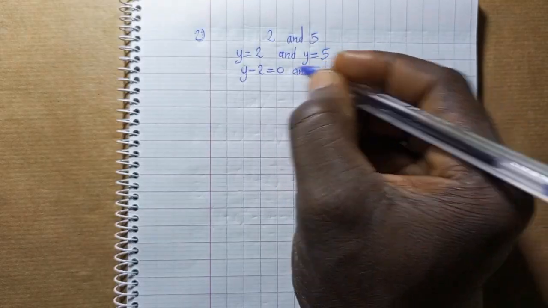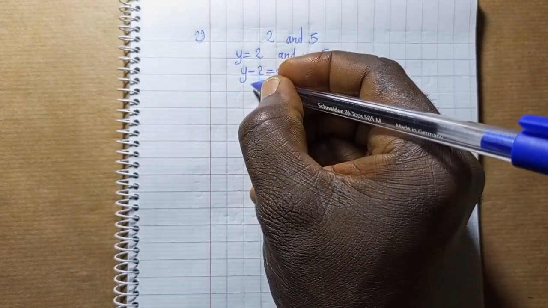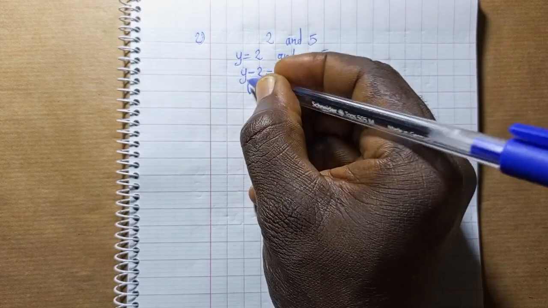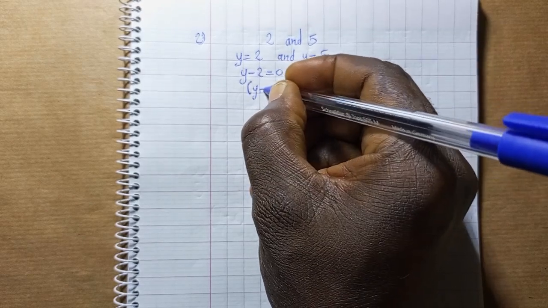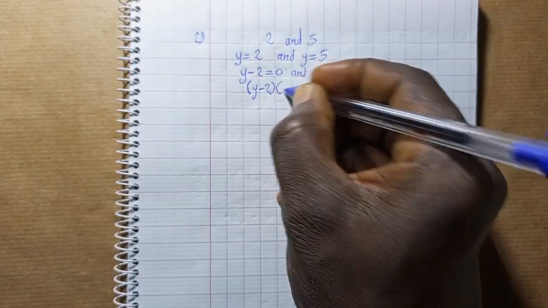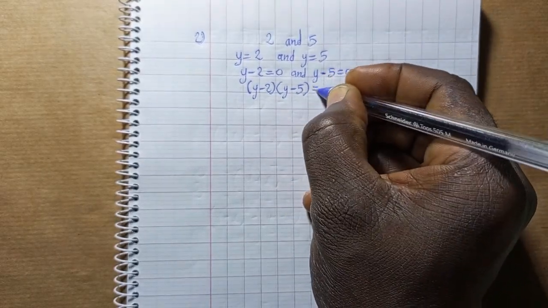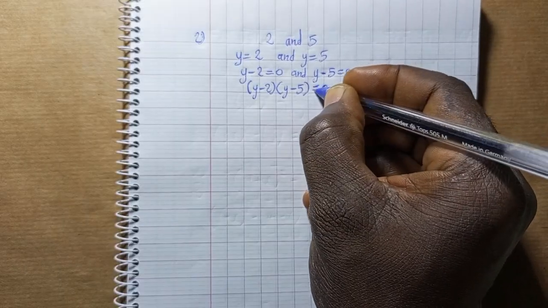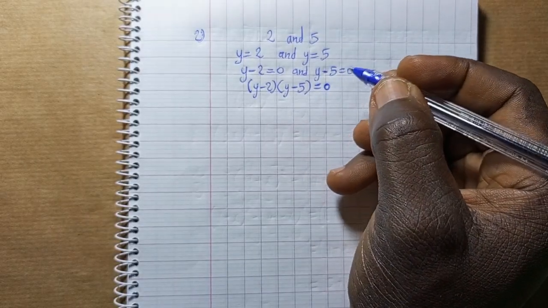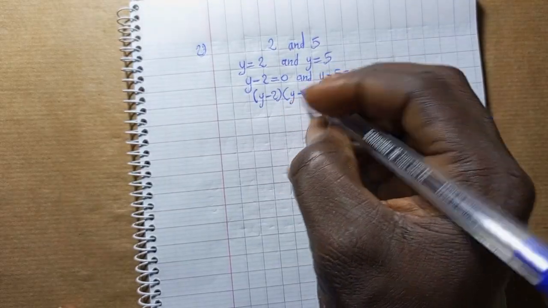Now I'm going to multiply these two and then equate it to 0. That is y minus 2 times, open bracket, y minus 5, then equate this to 0. So the next step is to expand this.